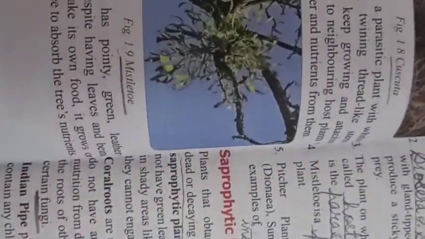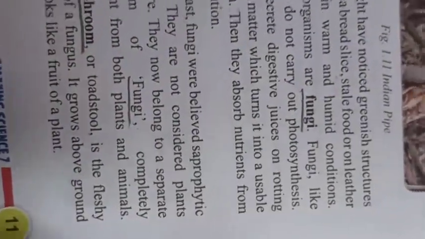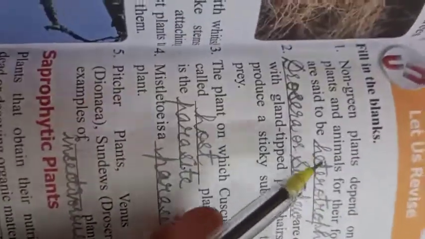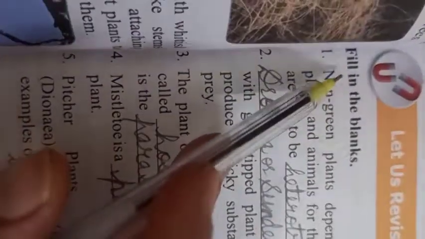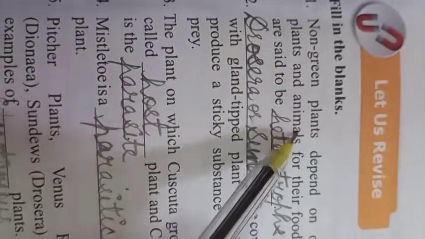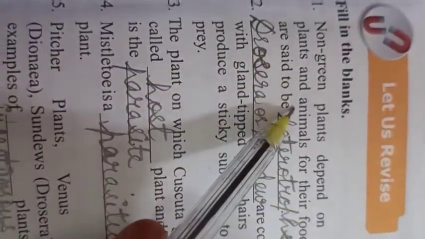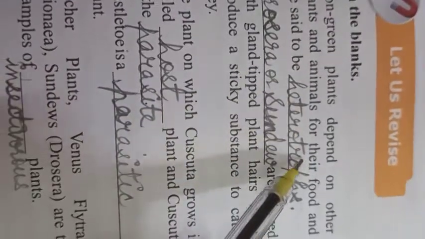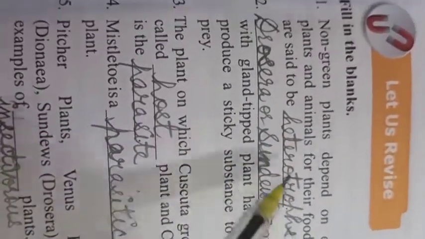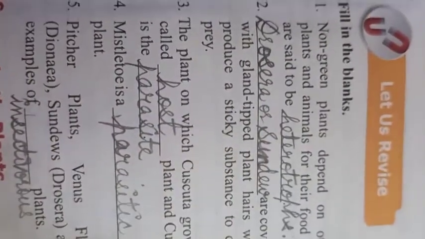Children, let's see the next exercise which is given on page number 11. Okay, and here it is given in the form of fill in the blanks. So non-green plants depend on other plants and animals for their food and are said to be dash.